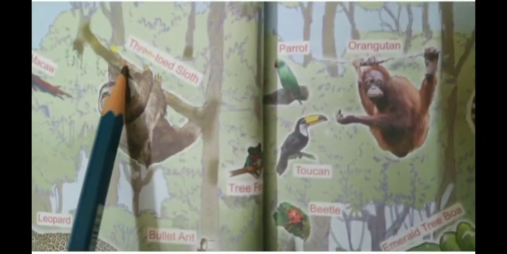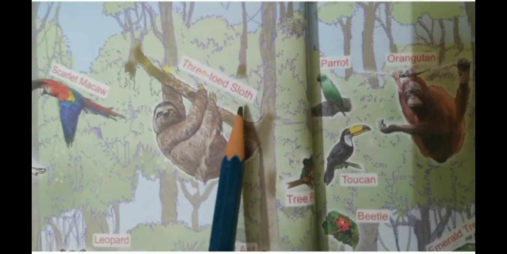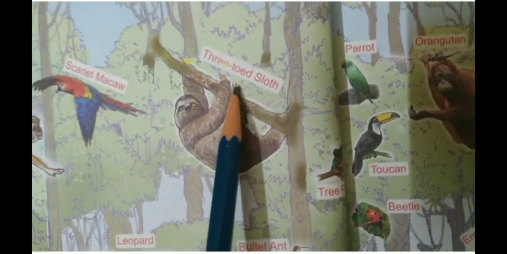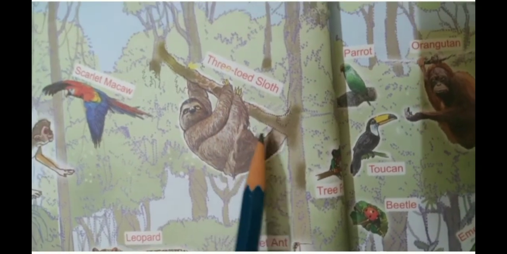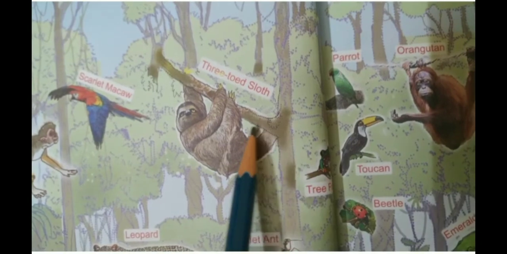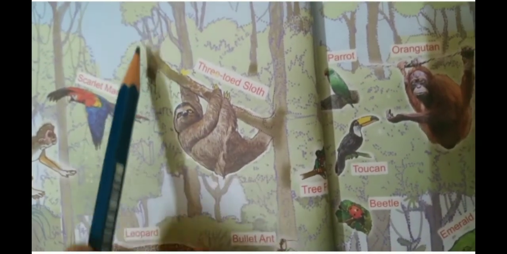And this is the three-toed sloth. It means you can find only three toes here. And it walks very slowly. It takes one day to climb a branch of a tree.